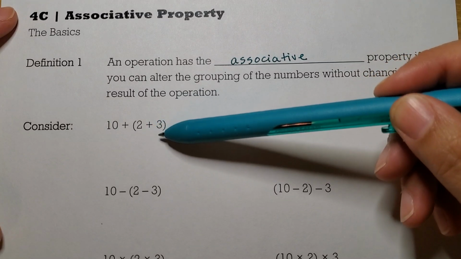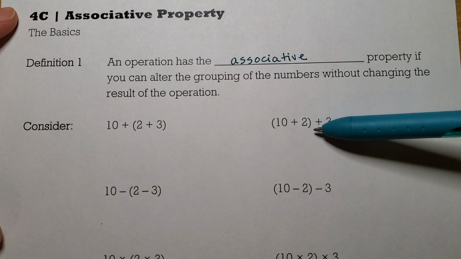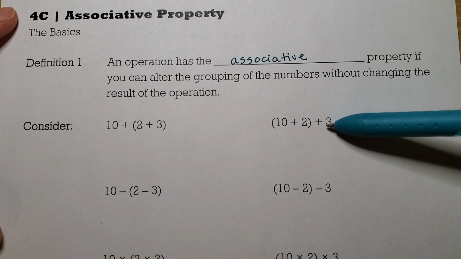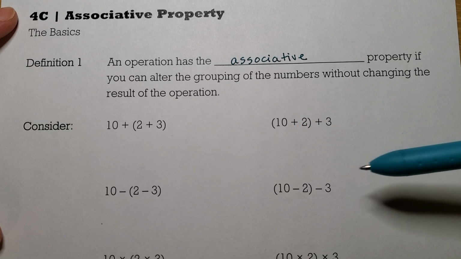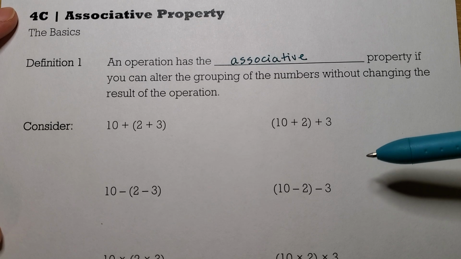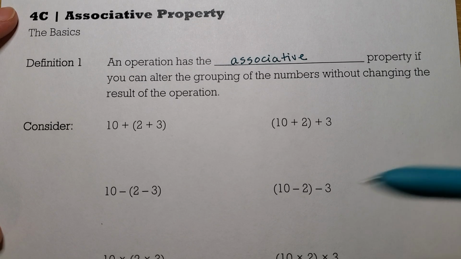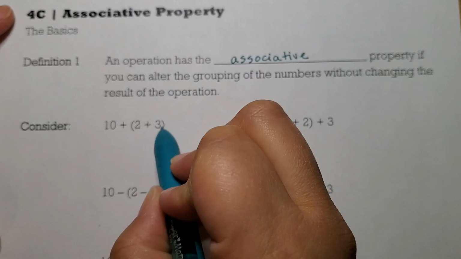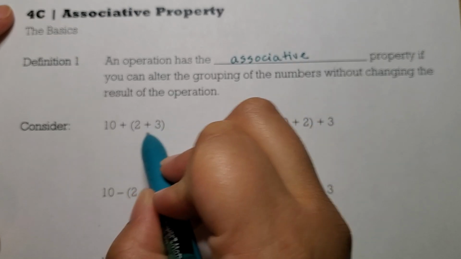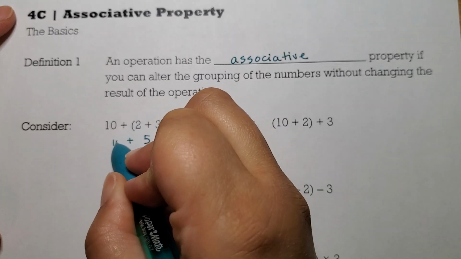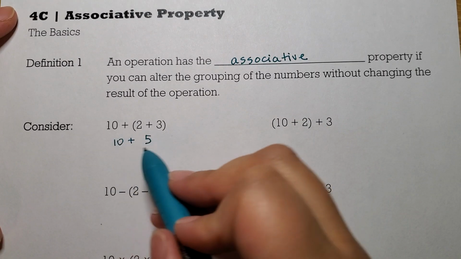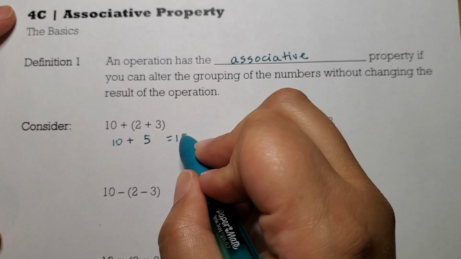So for example, if I look at this first instance here, I have 10 plus 2 plus 3, and the 3 and the 2 are grouped together. On the right, I have 10 plus 2 plus 3, and the 10 and the 2 are grouped together. So let's see if changing the grouping makes a difference for addition. I have to do the operation in the grouping symbol first. So 2 plus 3 is going to be 5. And then if I add 10, I end up with 15.